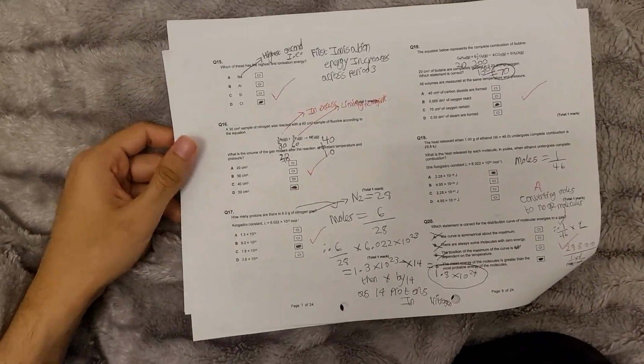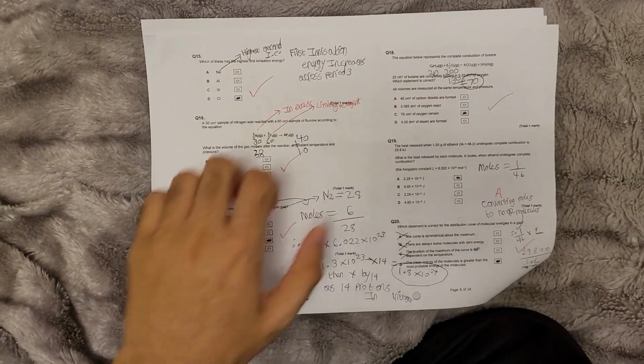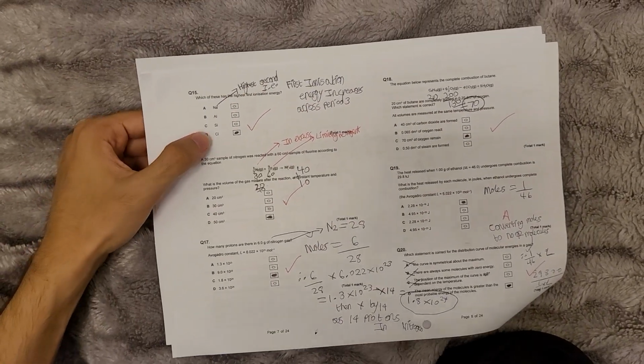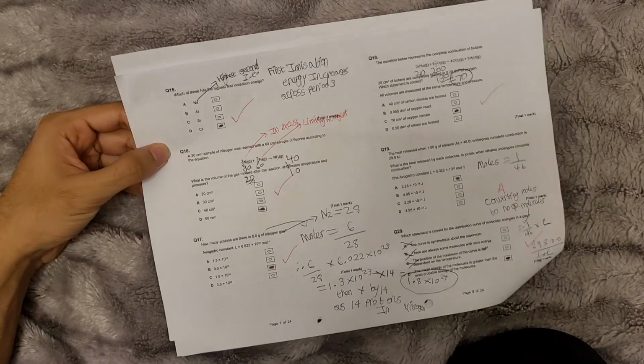Which of these has the highest first ionization energy? Well, first ionization energy increases across period 3, just by memorizing that key fact. Therefore, it must be D. Sodium has a high second ionization energy, but it's also got the lowest first ionization energy.